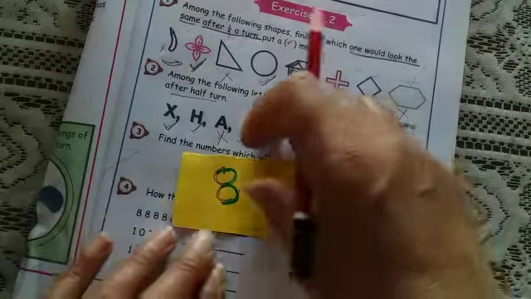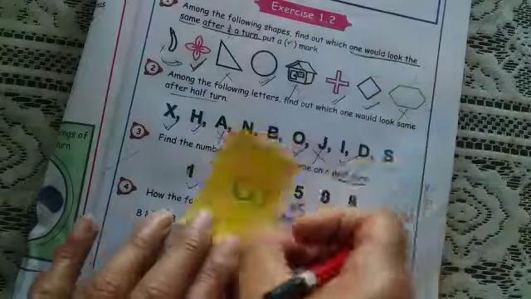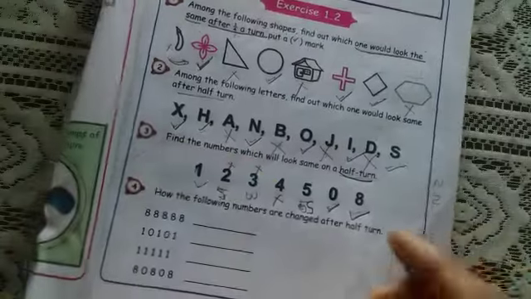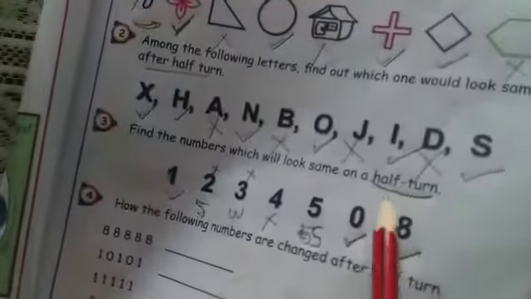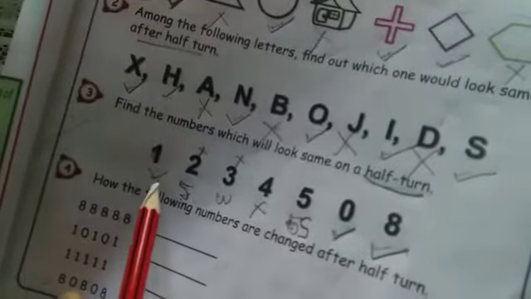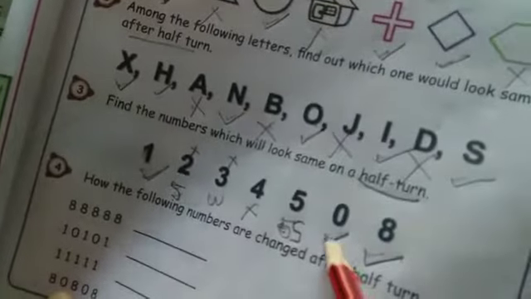8, 3, we'll make it as 8. Turn it upside down. Is there any change? No, 8 doesn't change. So out of the numbers, after half turn, which means turning upside down, which are not changing? 1 is not changing, 0 is not changing, 8 is not changing.